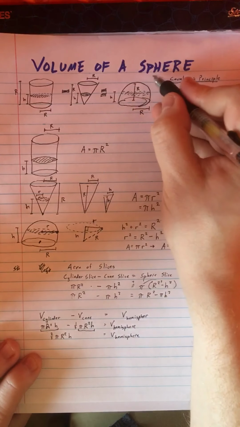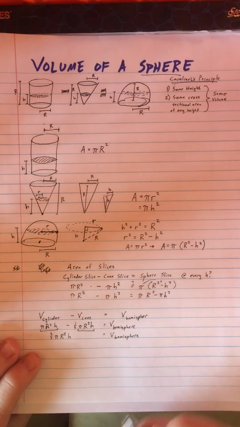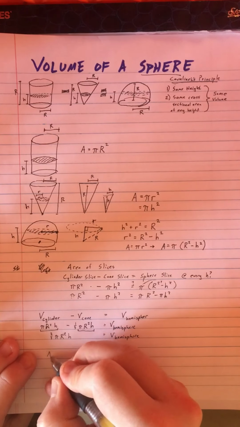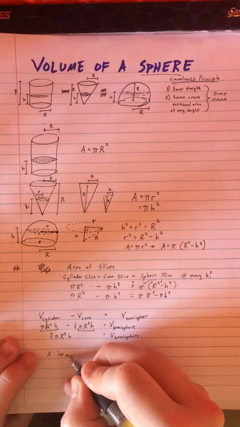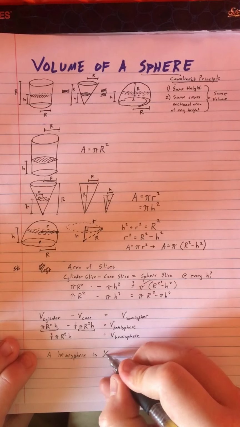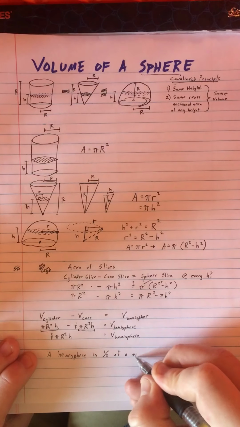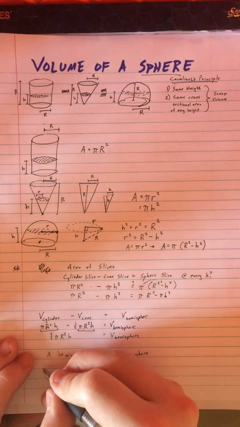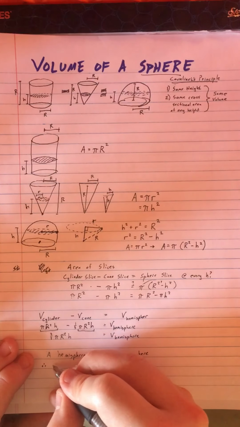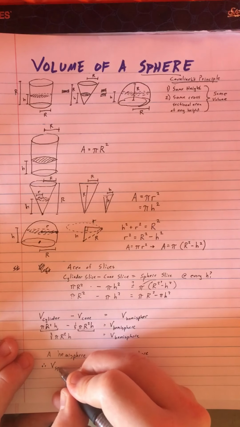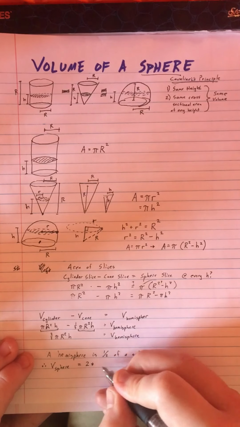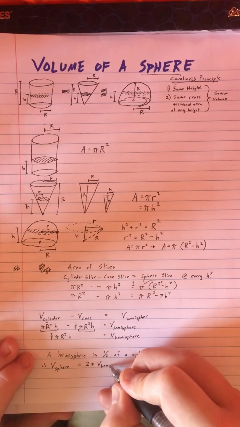However, we're going for the volume of a sphere, a full one. I know that a hemisphere is 1/2 of a sphere. Therefore, the volume of a sphere should equal 2 times the volume of a hemisphere.